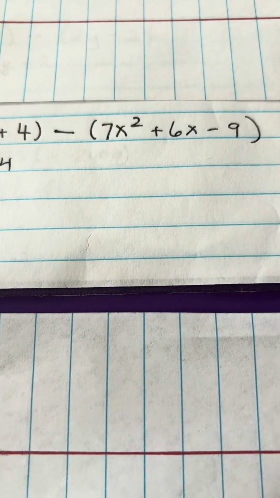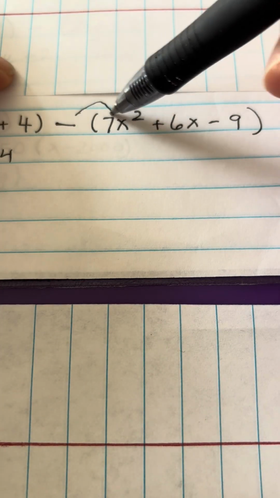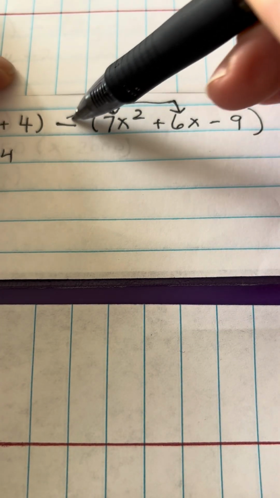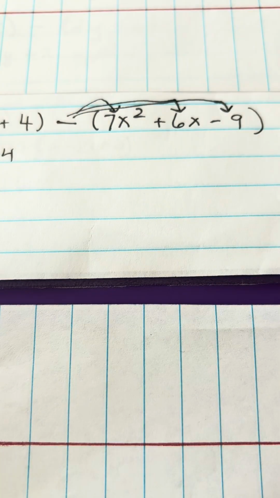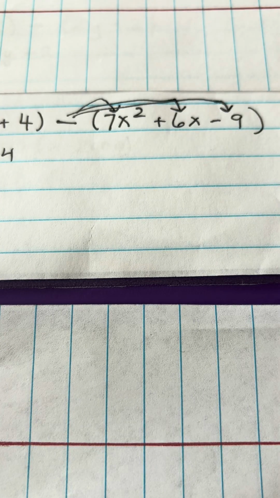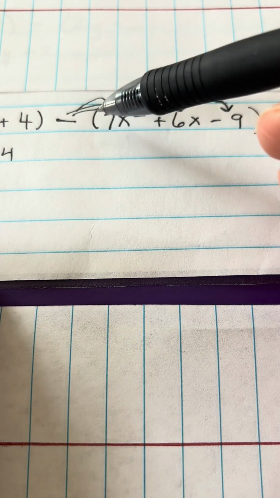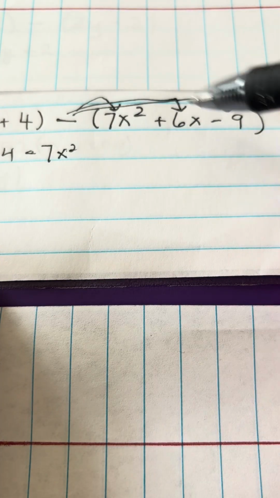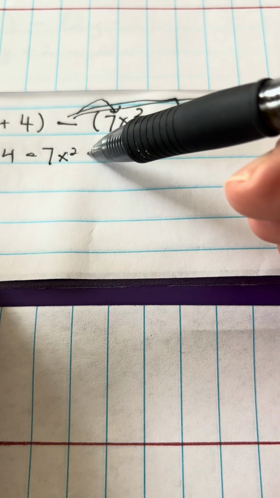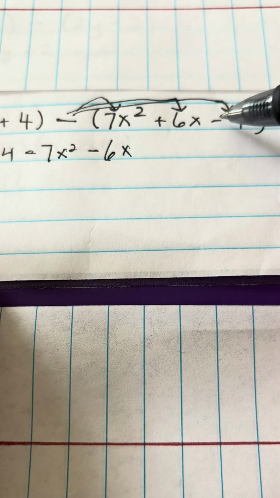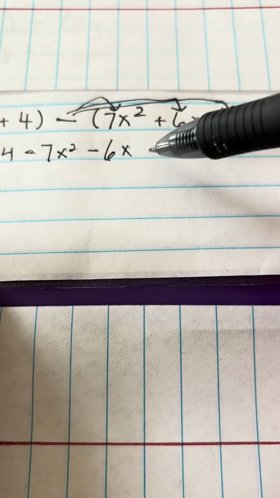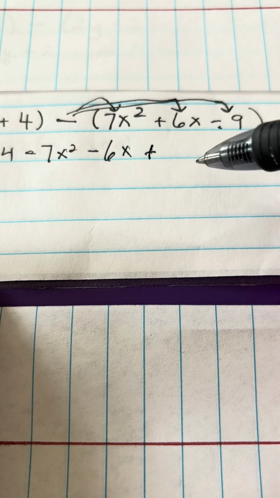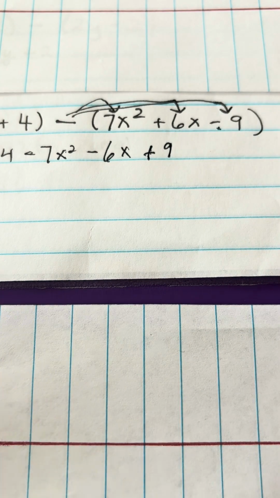I'm going to distribute this negative through, which means change all the signs inside. So this one is positive, so it becomes negative. This one is negative. And this one is negative now, so it will be positive when I switch it.